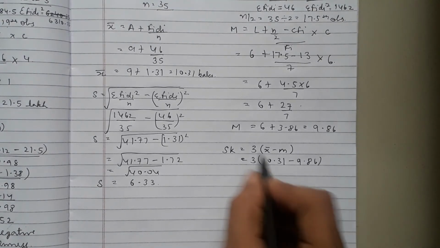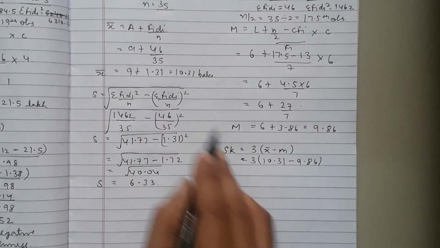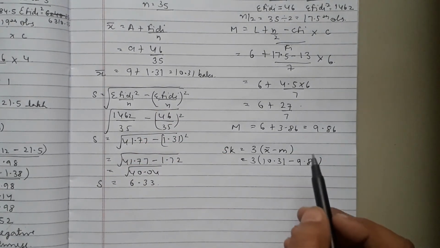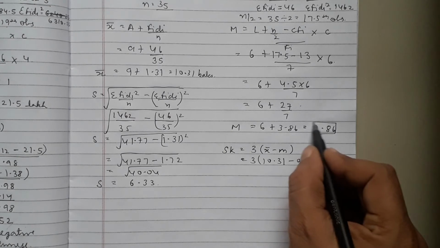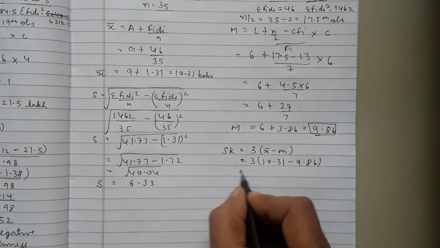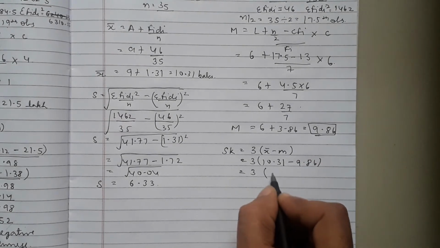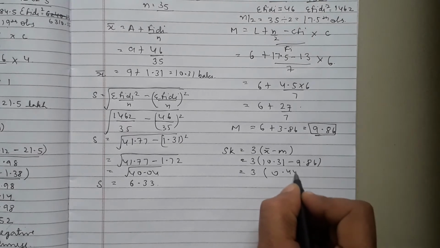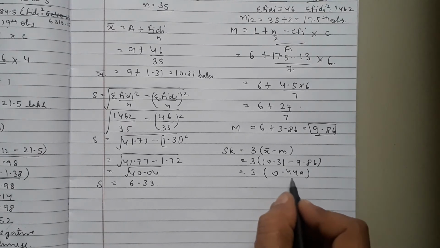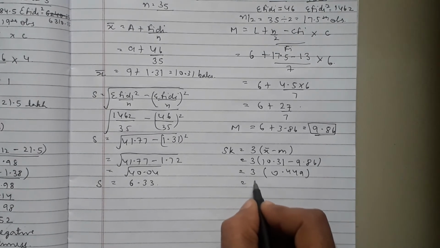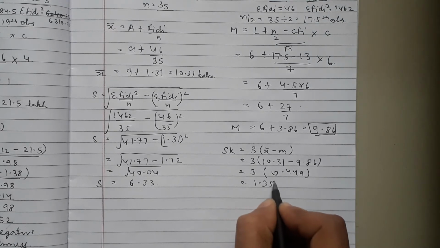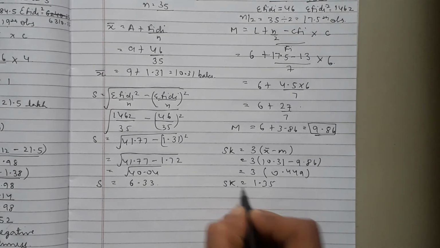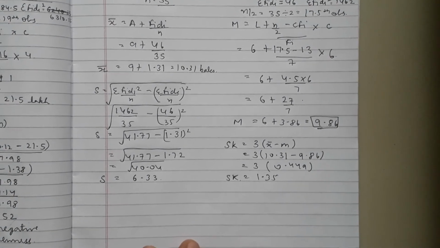The value for x bar is 10.31 and the value for median is 9.86. So solving this we have got 0.449, which is equal to 1.35. The value for Sk, skewness, is 1.35.